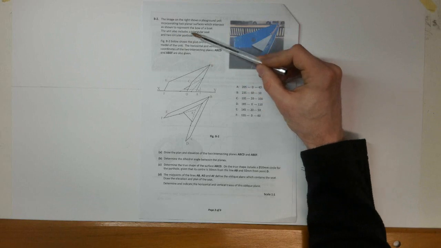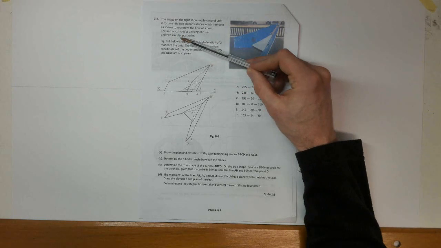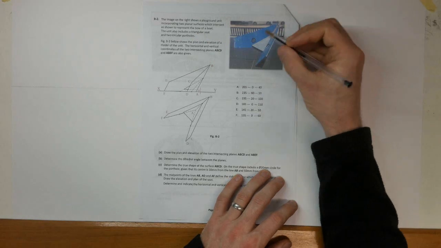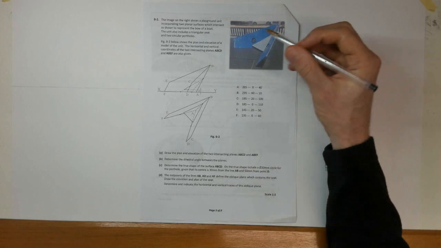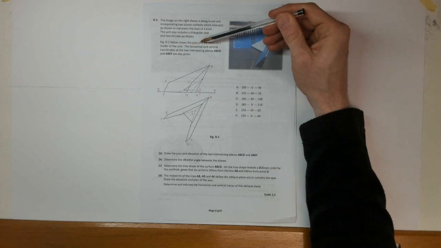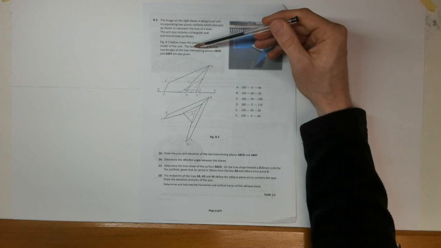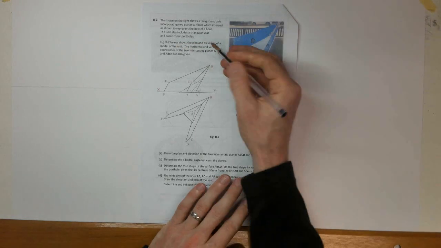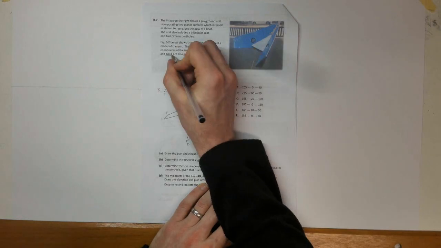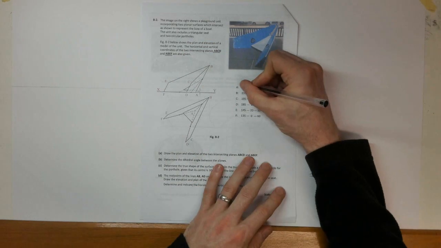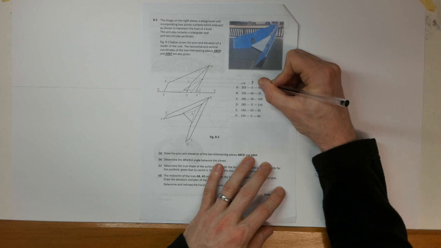The unit also includes a triangular seat and two circular portholes. So we've got our porthole here, you can just about see one there, and our triangular seat. Figure 2 shows our plan and our elevation. The horizontal and vertical coordinates for the intersecting planes A, B, C, D and A, B, E, F are shown. So we've got our out, up, down.